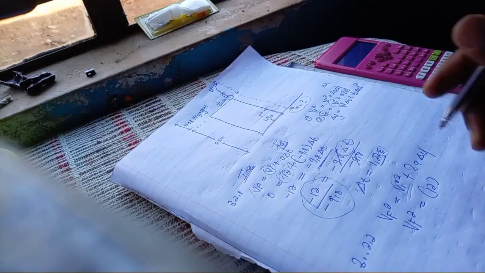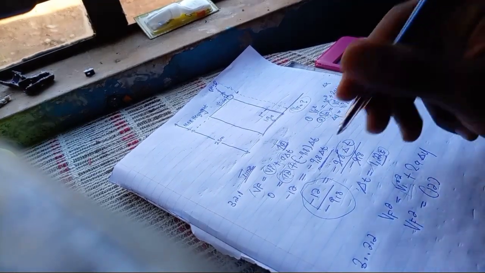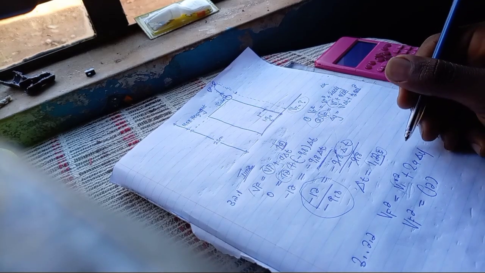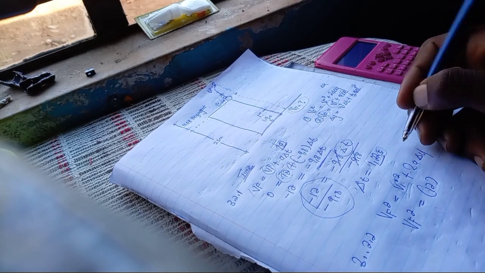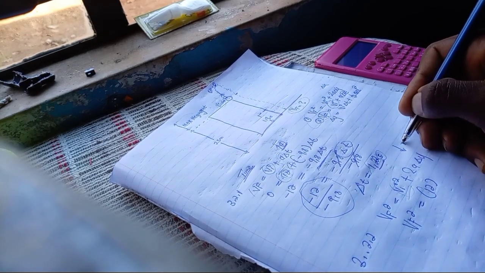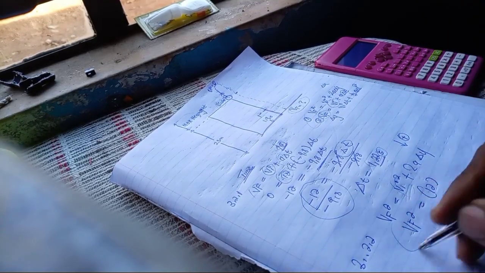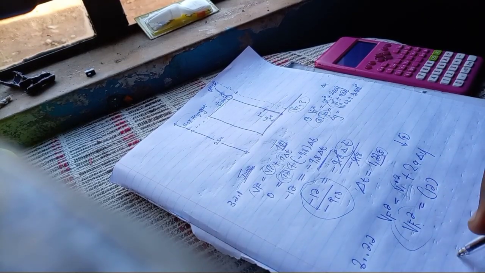Remember, like I said to the previous, if you want to find your right answer, you must choose a direction. So therefore, I'm going to be choosing downwards as positive. I have some reason for that, because if I choose upwards as positive, it's going to be affecting my answer.